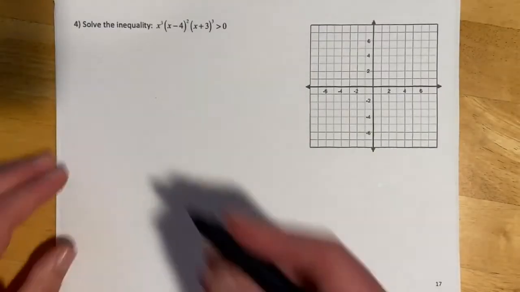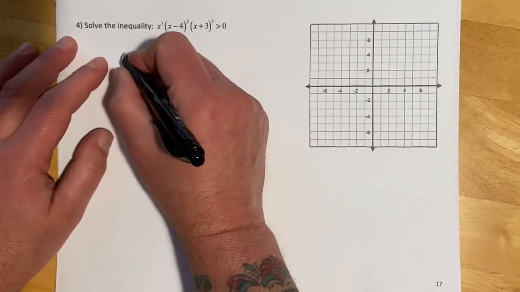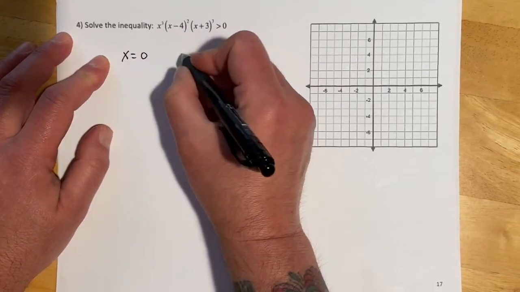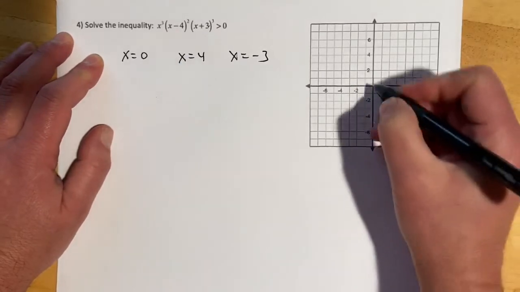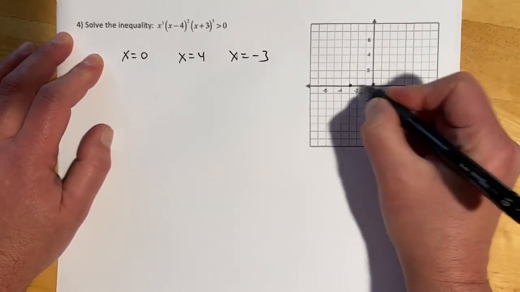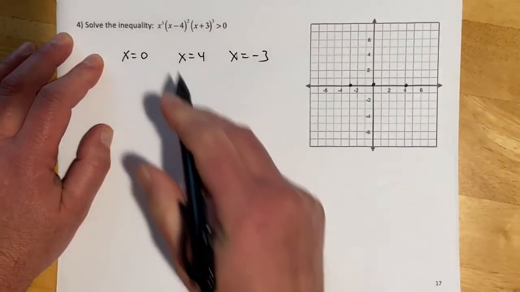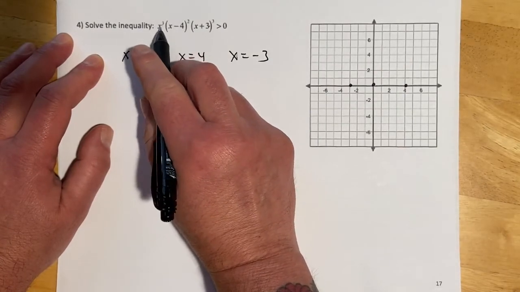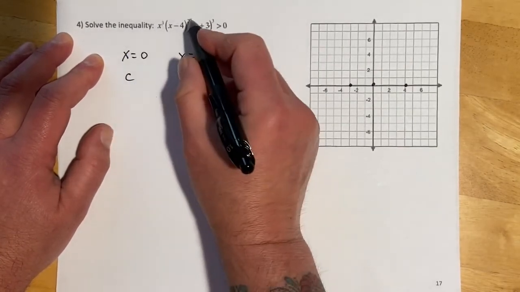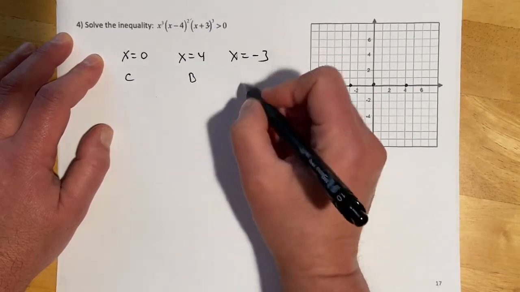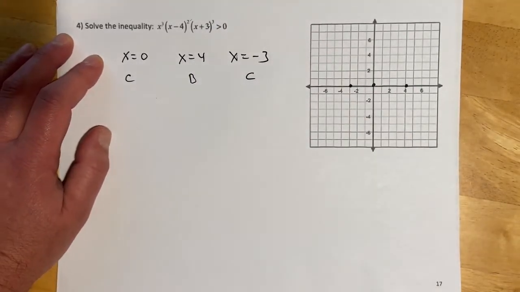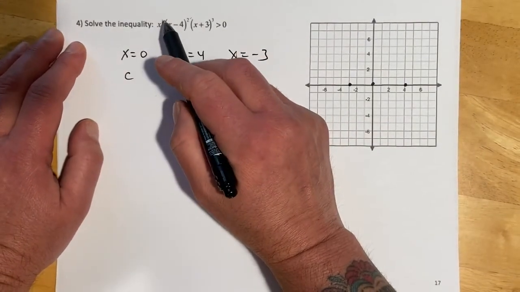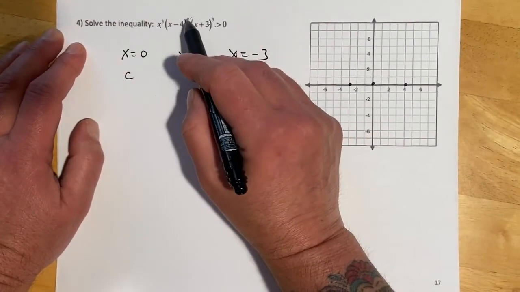Okay, so this one is already factored, which actually makes it a bit easier. So this is going to be x equals 0, x equals 4, and x equals negative 3. So there's 0, negative 3, and 4. And then that one is cubed, so that's going to cross. That one was squared, so that's going to bounce. That one has a cube, and so that is going to cross. And if I add up our powers, we got 3, 6, 7, 8.